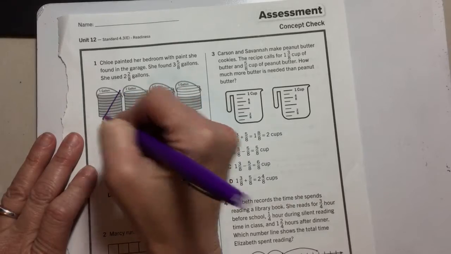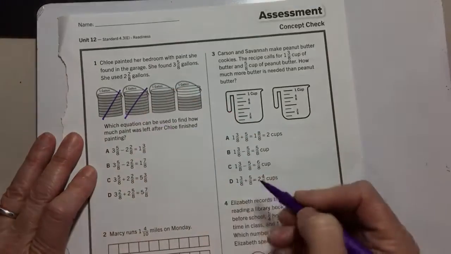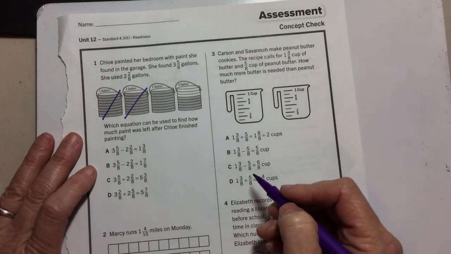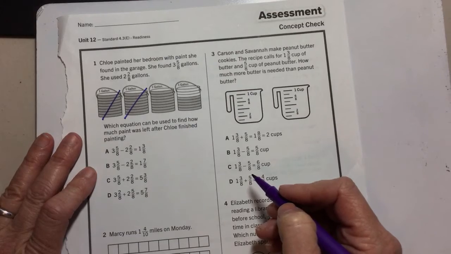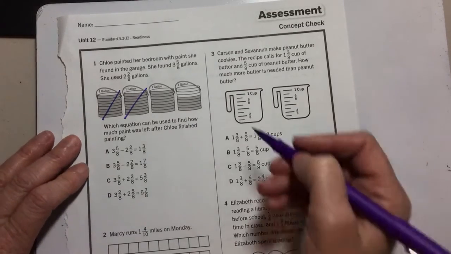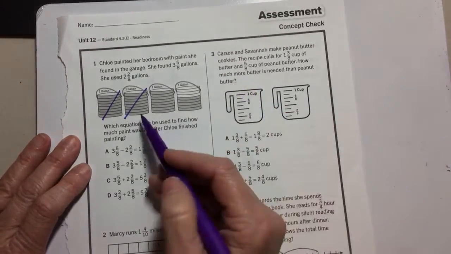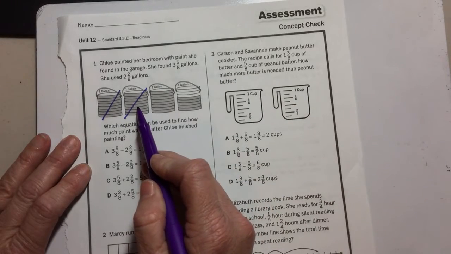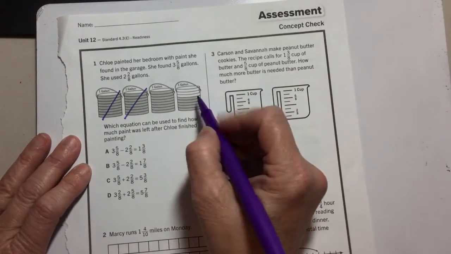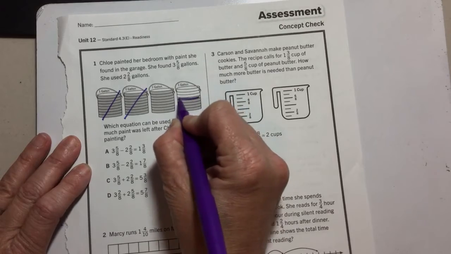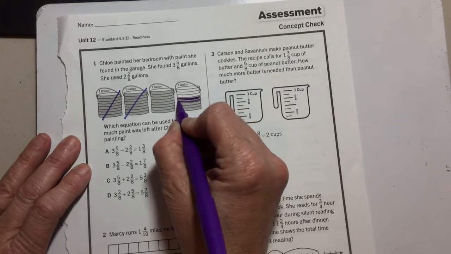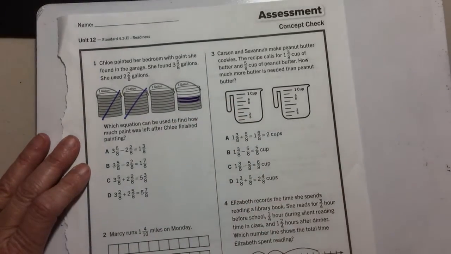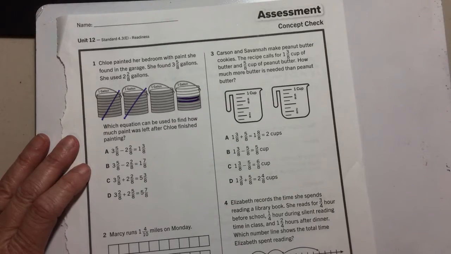So she uses this full gallon and that full gallon. Man, that's a lot of paint. My daughter only used like 1.5 gallons for her room. Sorry. So she used 2 and 2/8. Here were the 8ths. That one she used and that one she used. And what was left is what we're looking for.